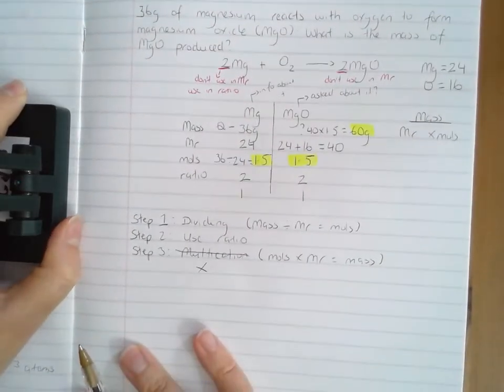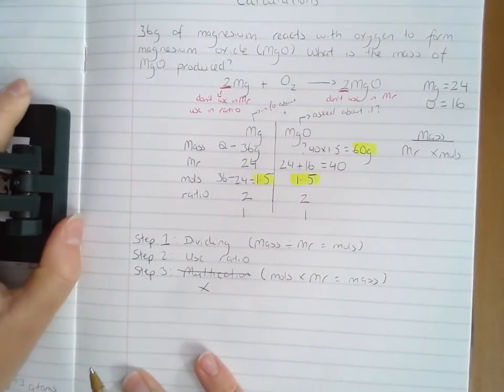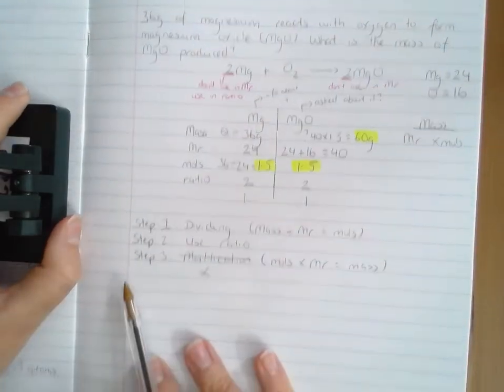I'm just going to change this question slightly just to give you one more example before you do some for yourself. So I'm going to stick with the same equation.